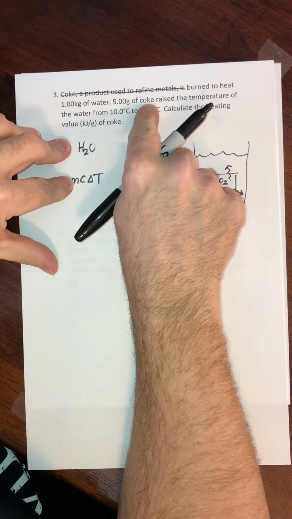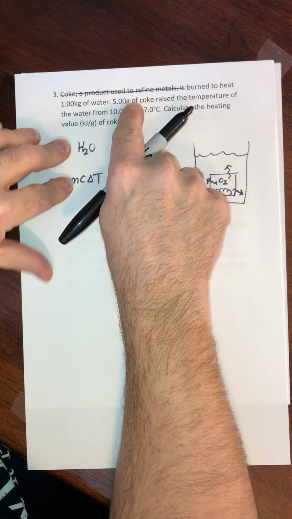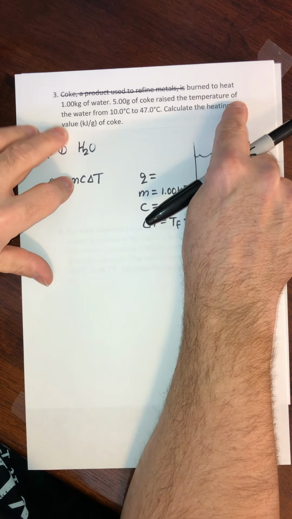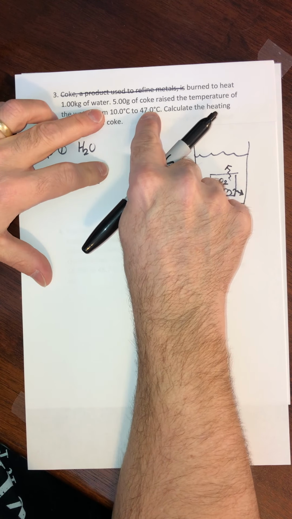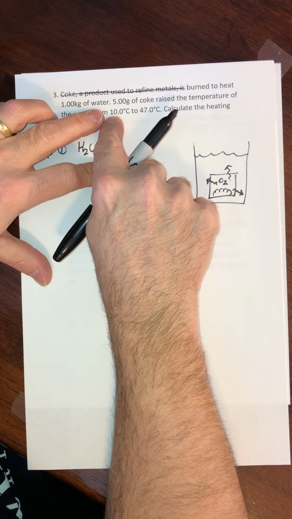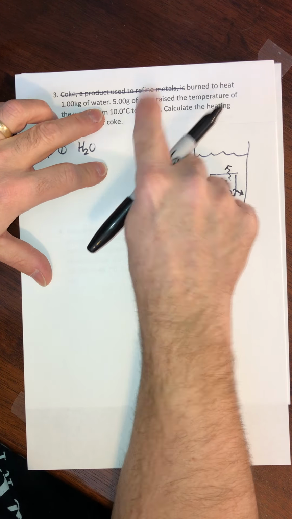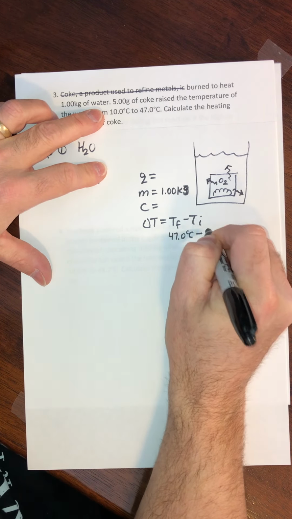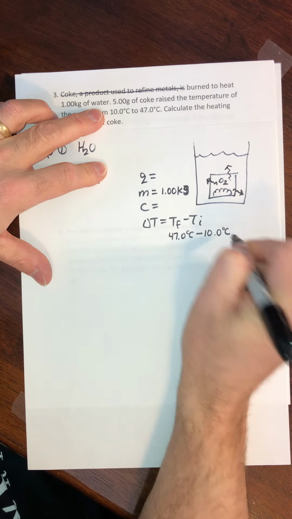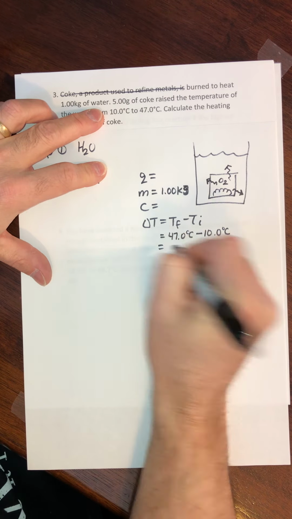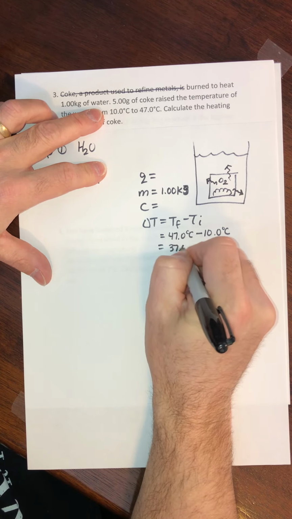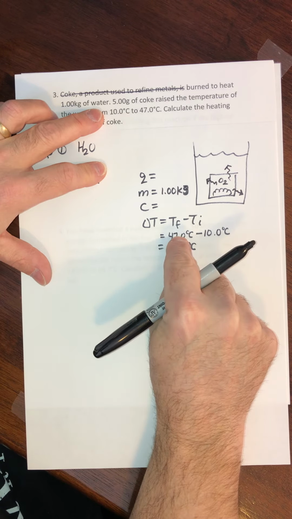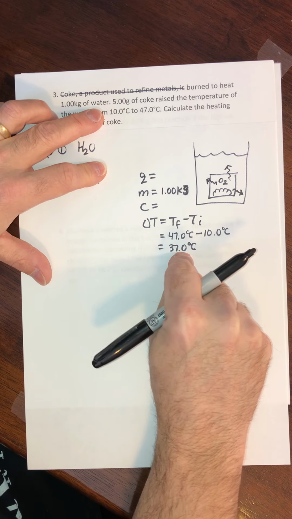Now I have 5 grams of the Coke. That's not water, so I'm going to ignore it. And the temperature of the water is going to go from 10 to 47. Initial temperature, final temperature. Okay, so my final temperature of the water is 47. The initial temperature is 10. So 47 minus 10 is a nice 37. 1 decimal place, 1 decimal place, 1 decimal place.